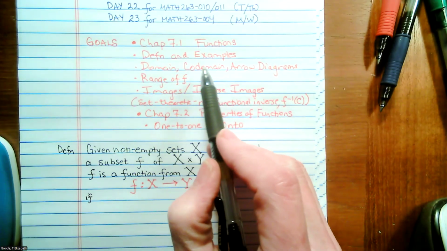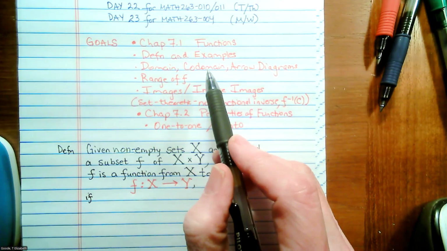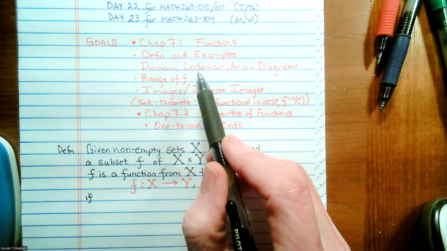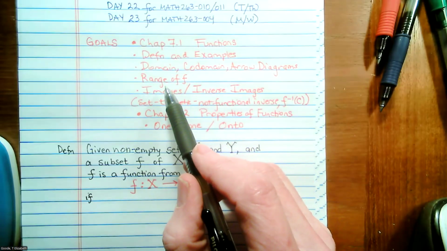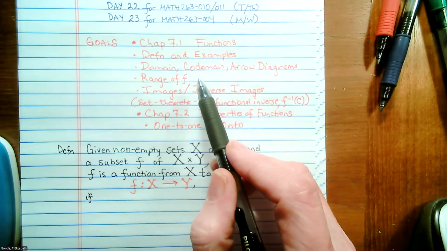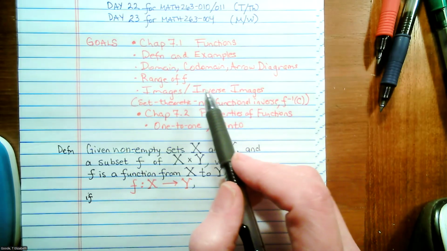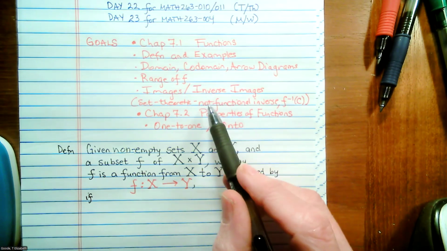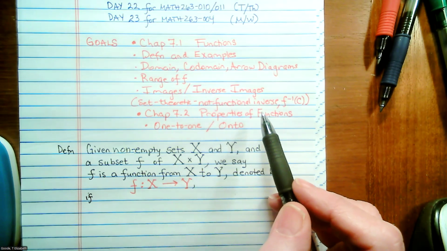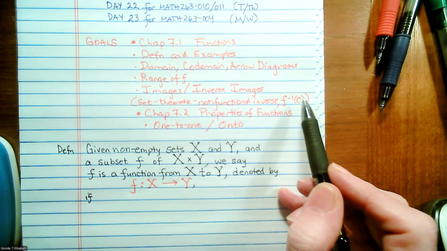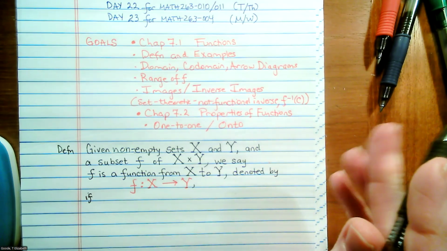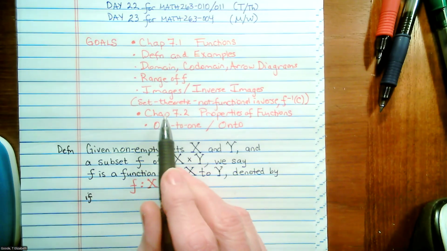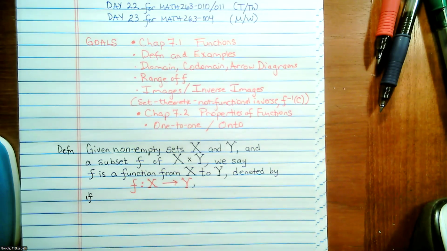discuss, including domain, codomain, and probably in high school, what is actually the codomain you may have called the range. So we'll get those sorted out. Arrow diagrams, images and inverse images. And I'm talking about set theoretic inverse images, F inverse of a subset C of the codomain. This doesn't mean that F has a functional inverse. Then we'll talk about properties, one-to-one and onto.